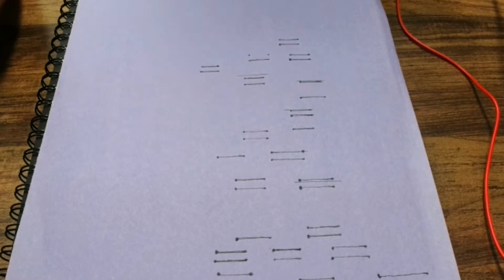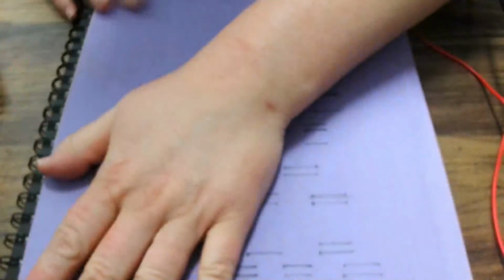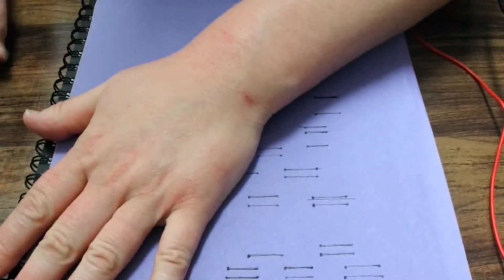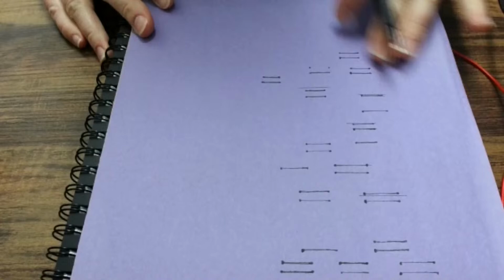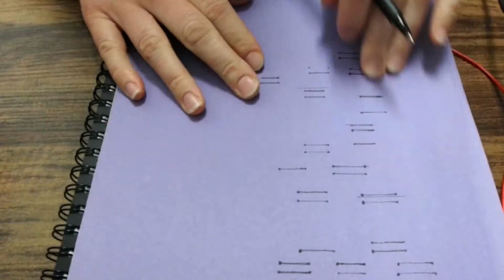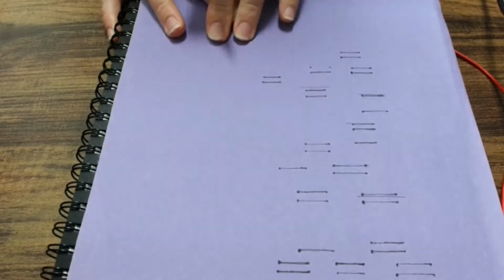Okay, so let's get started so I can get into reading some more and getting more stuff ready for drawing. So I'm going to start doing the horizontal lines, and then we'll go to vertical lines later.